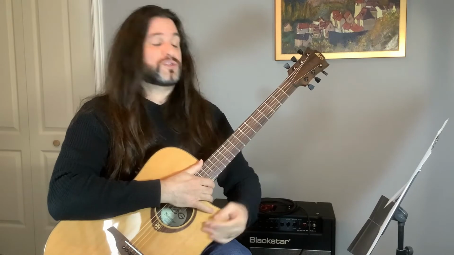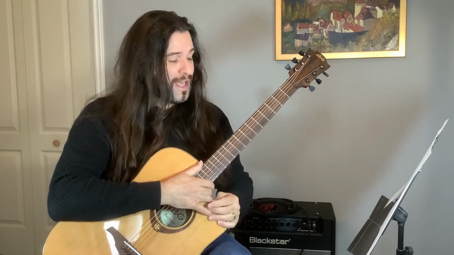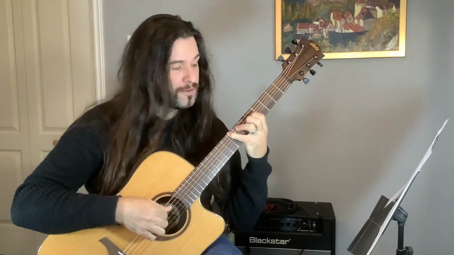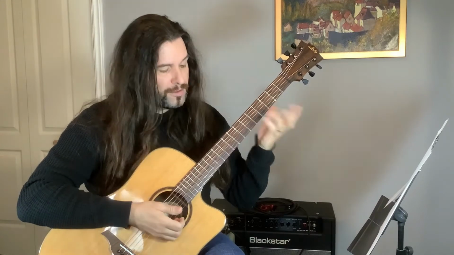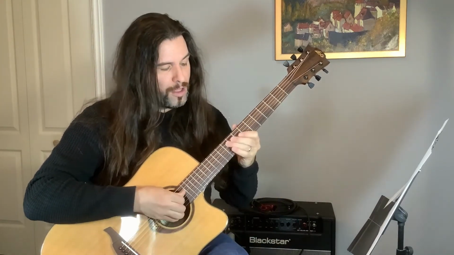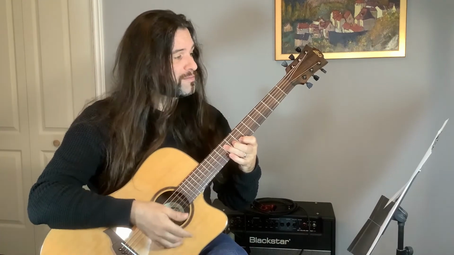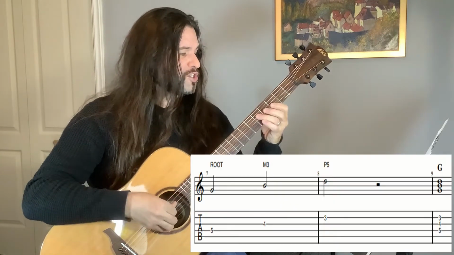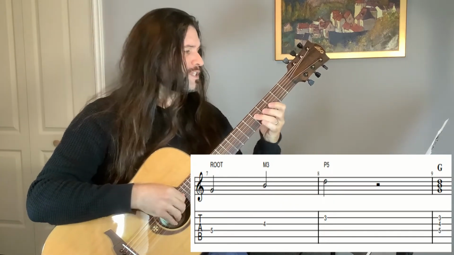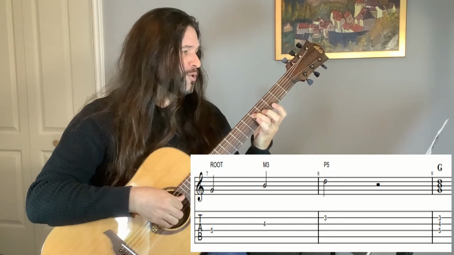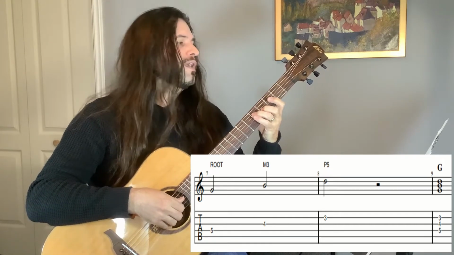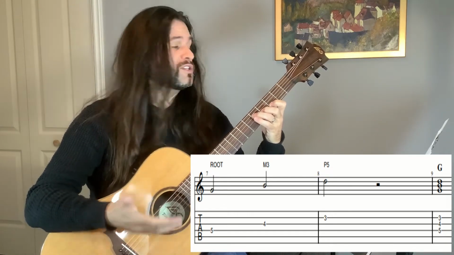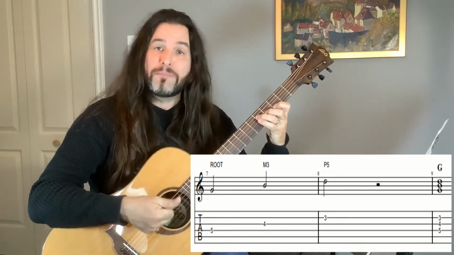If you know your notes all over the neck, you can play C chords everywhere. I could play here, here, and in lots of other places, just like this. Let's take the example of a G chord. Here I'm going to start my root on fret 5. My major third is going to be the note B, and my perfect fifth, D. You need those three notes to say that you have a G major chord.